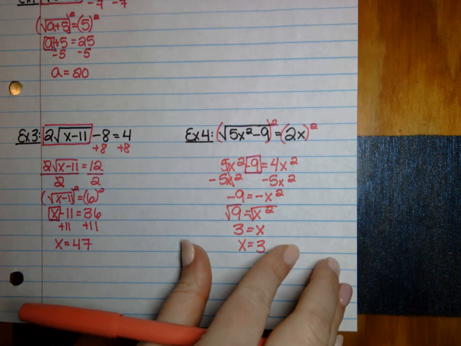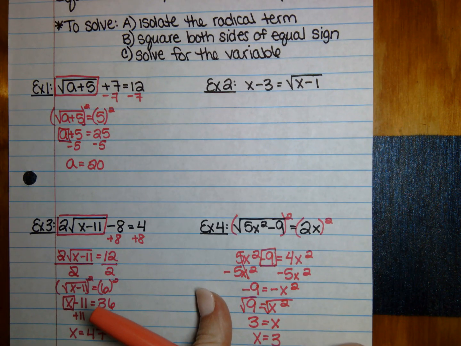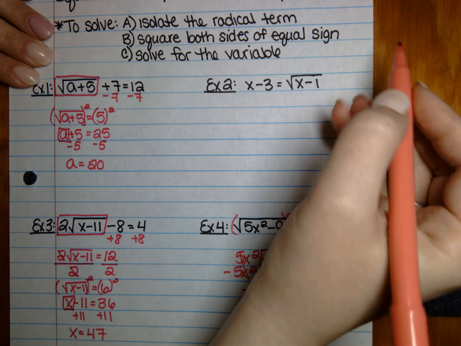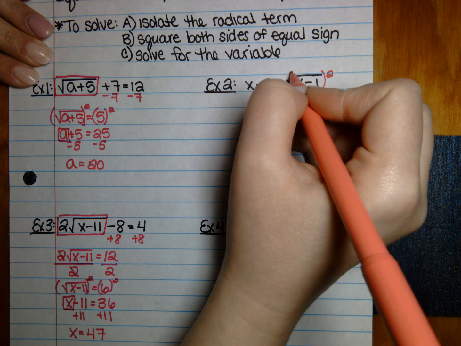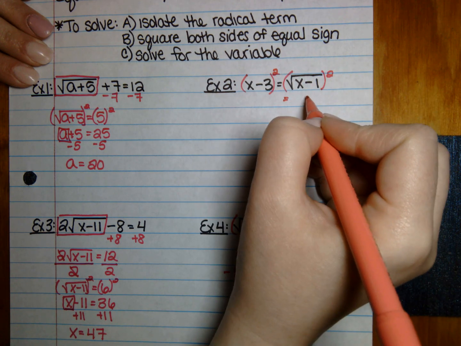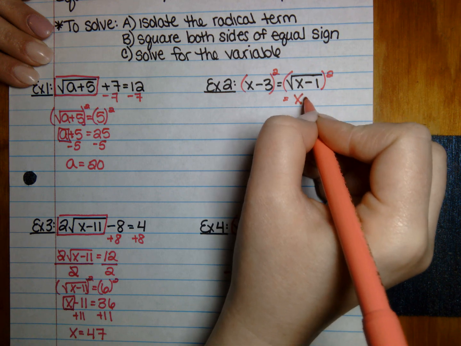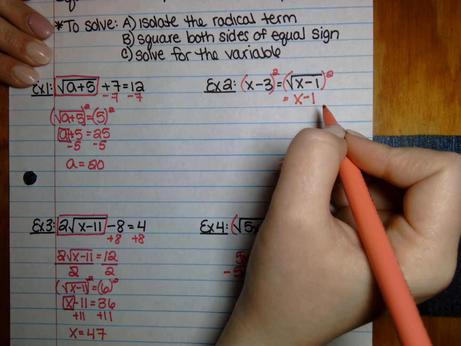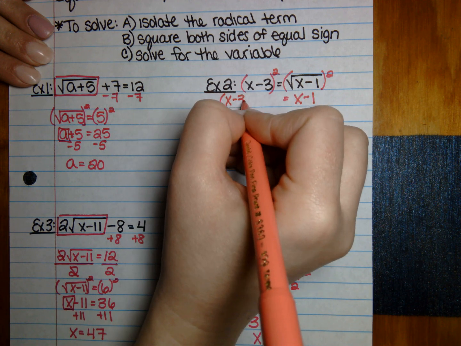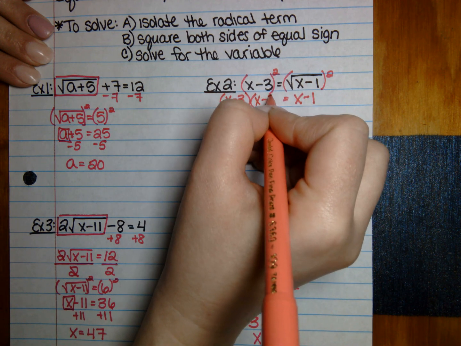Now let's go back up to example 2. Again, my radical's already by itself, so I'm going to square both sides. On the right side, I'm left with just x minus 1. On the left side, however, I have x minus 3 times x minus 3.